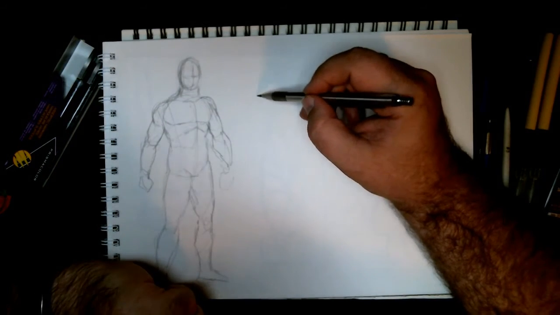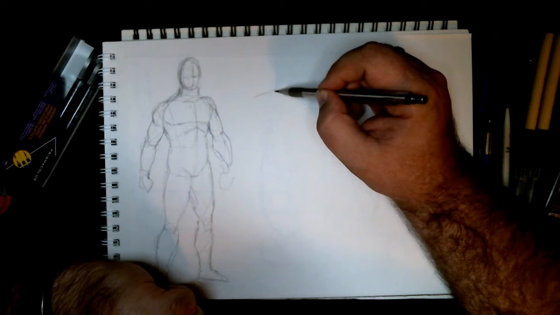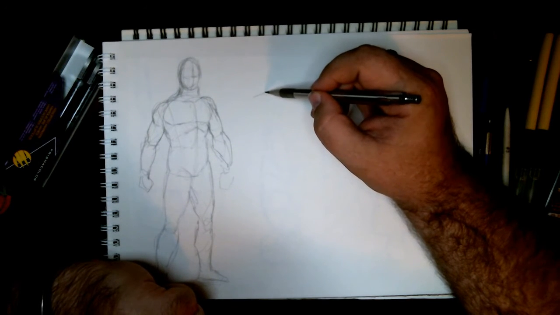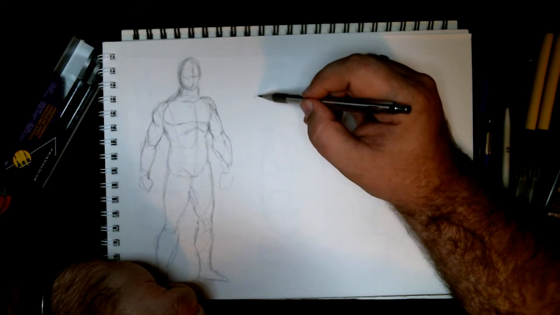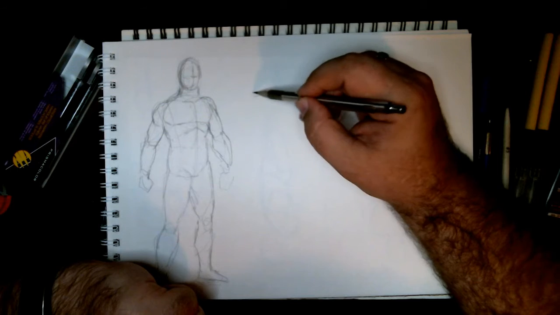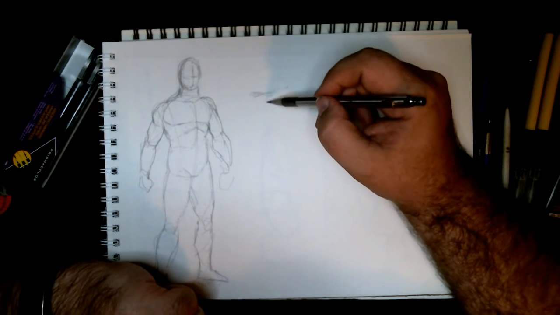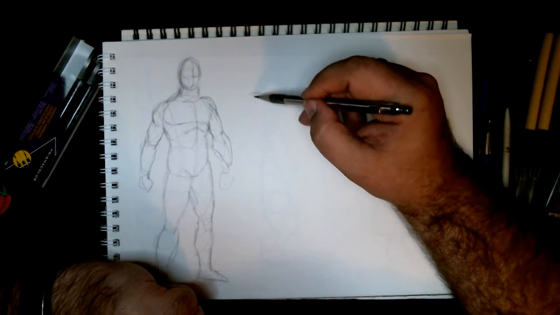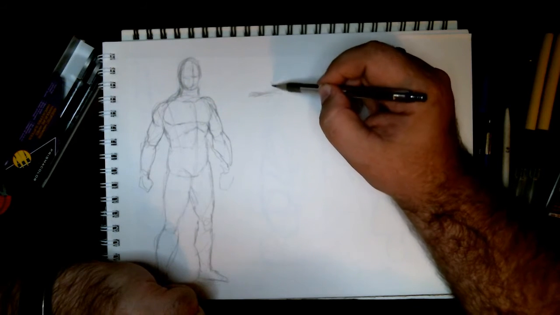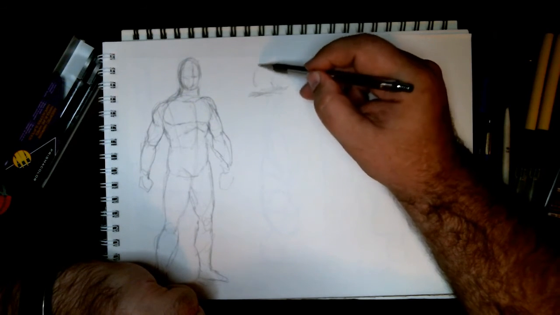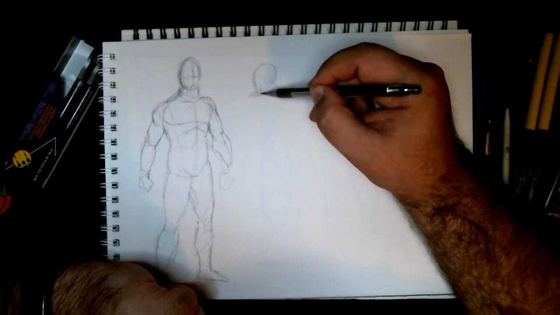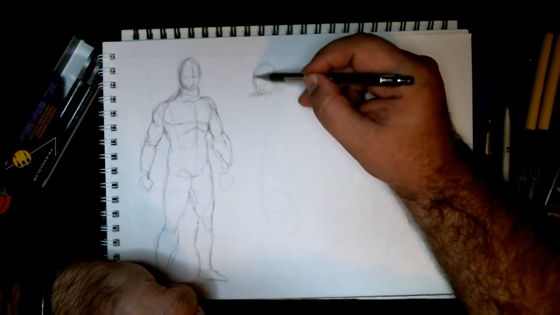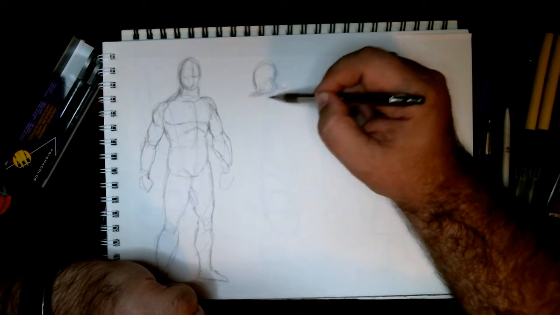Okay, so three-quarter front view. And then, all right. I'm sure you figured it out by now. A three-quarter back view.